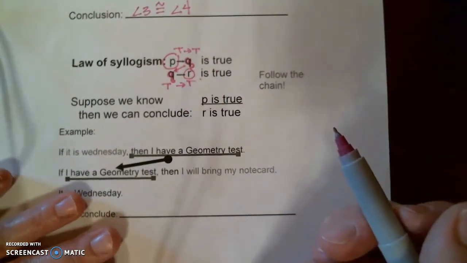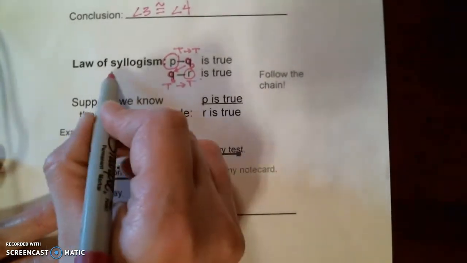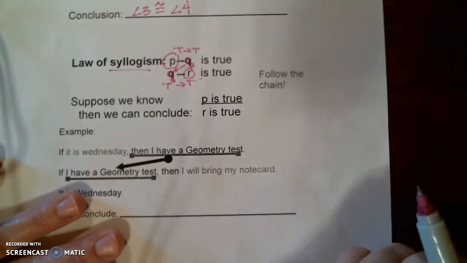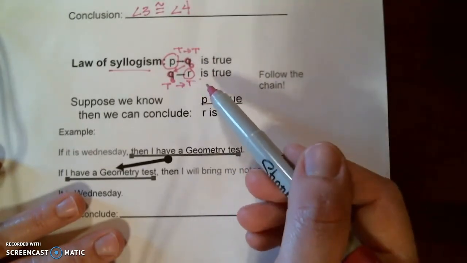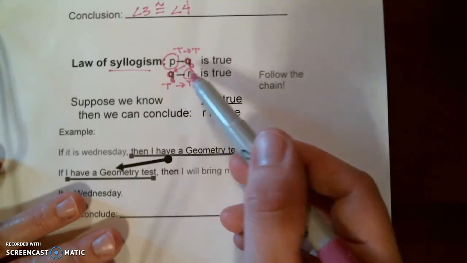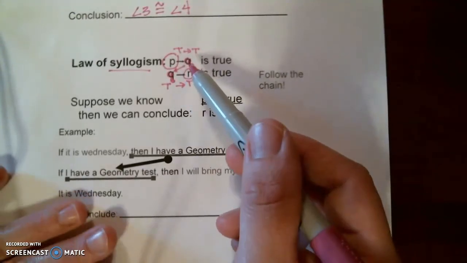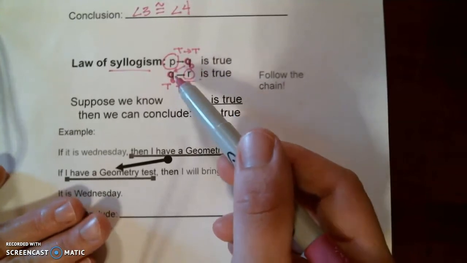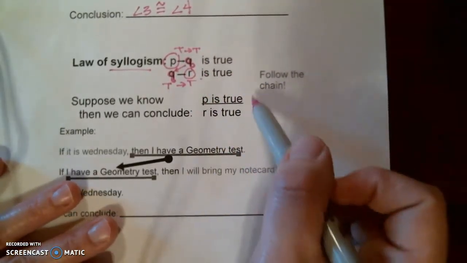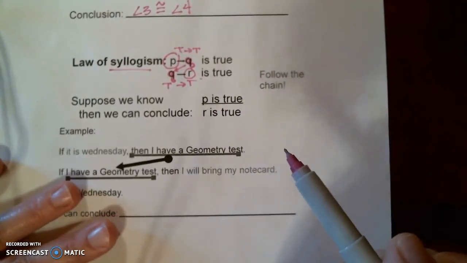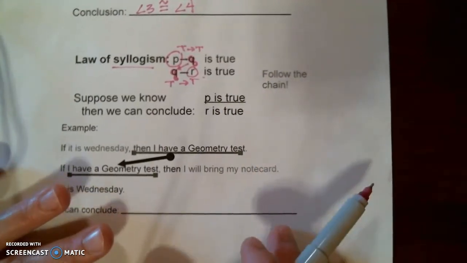Okay? So that's the logic chain. That's the law of syllogism. And we're going to be using the law of syllogism a lot. Okay, this is basically how we structure our proofs. We start with a statement, we look for something else that relates to that then part, and then we can make another conclusion. Okay, so this is basically, we're starting to get into proofs and logic chains here.